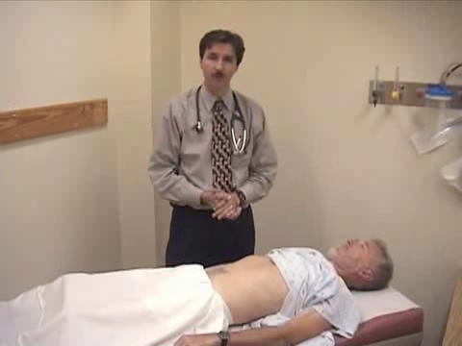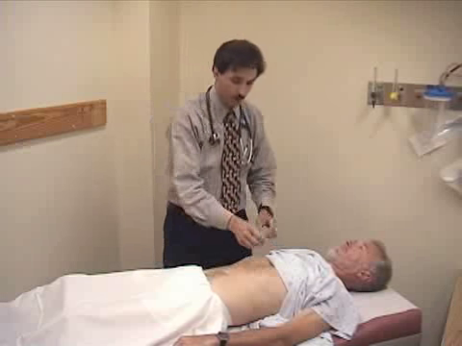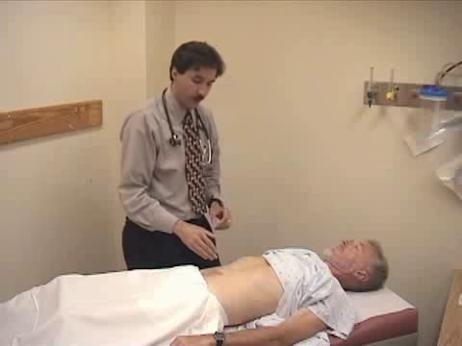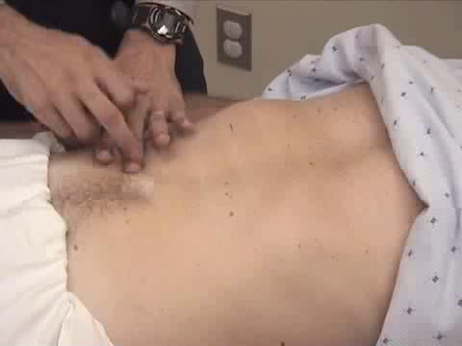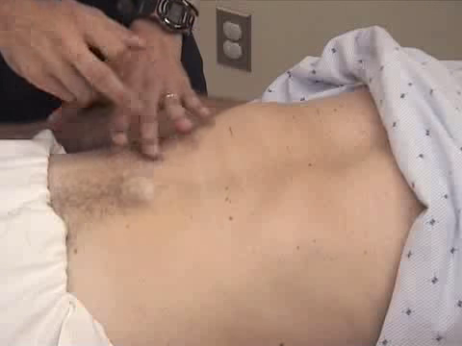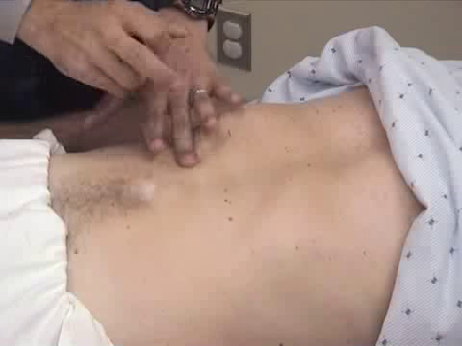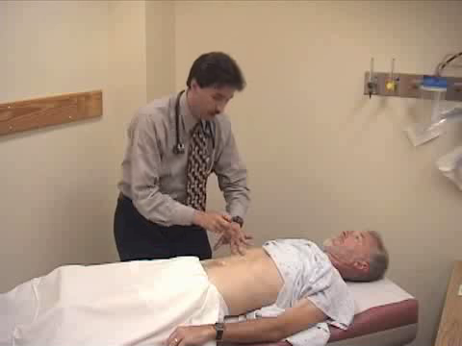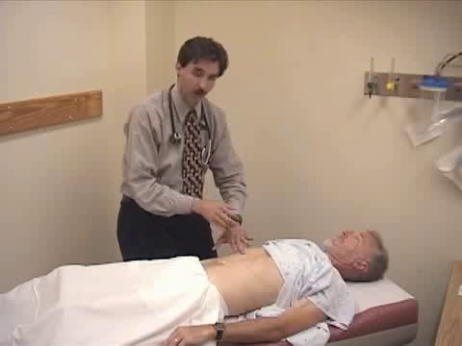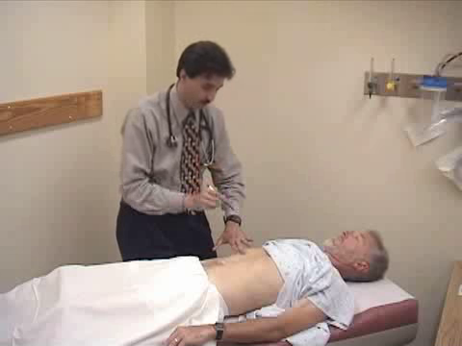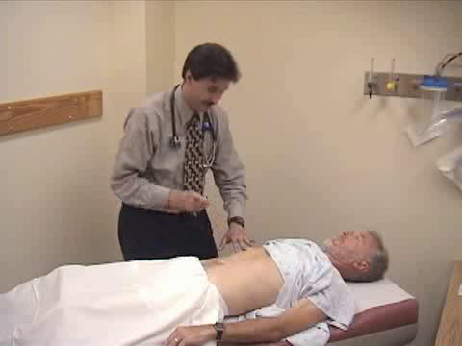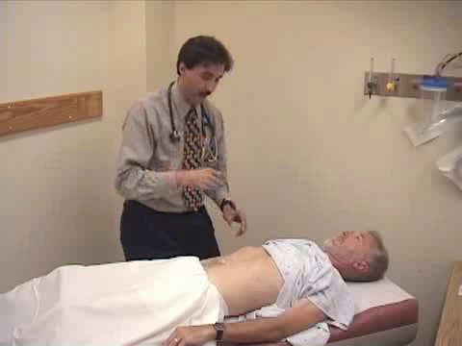Then we'll percuss for the liver span, and you want to start with that in the midclavicular line, beginning in the abdomen over an area of tympany. You'll percuss upwards until the percussion becomes dull. You can either use a pen or just use a landmark. Do you mind if I write on your stomach here? Okay. To mark the lower edge of the liver.